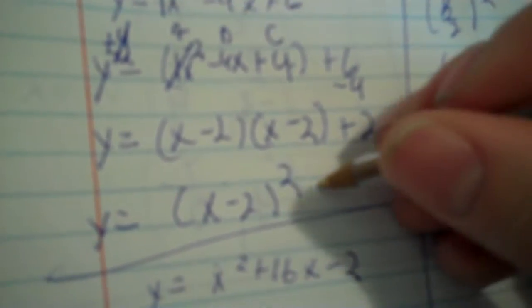So then now I ditch the 1, I write that into 2 parentheses with x minus 2 minus 2. Then 6 minus 4 is 2, so plus 2. So we now write that as x minus 2 quantity squared plus 2.